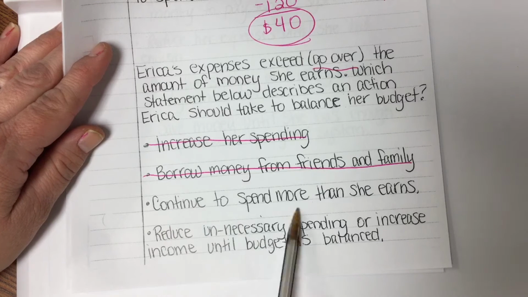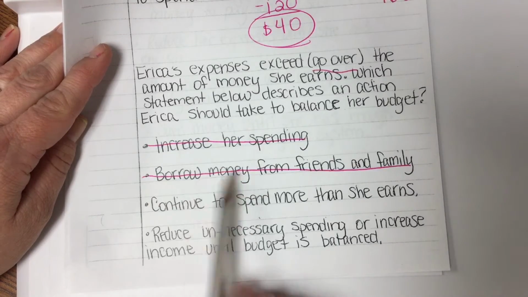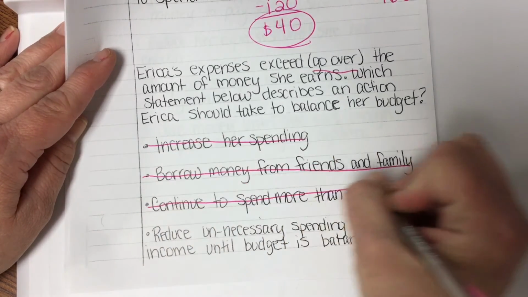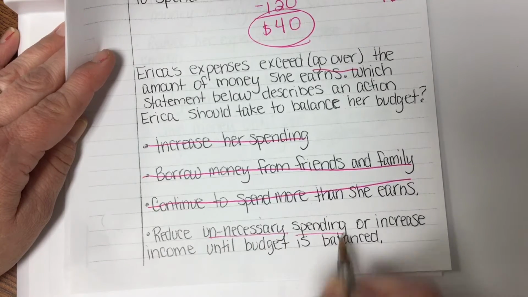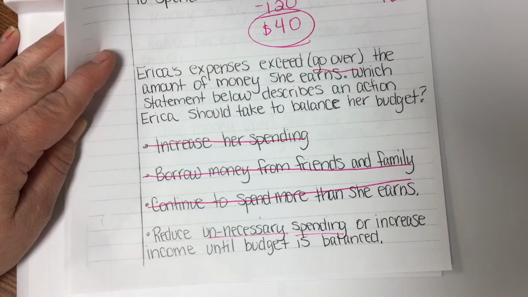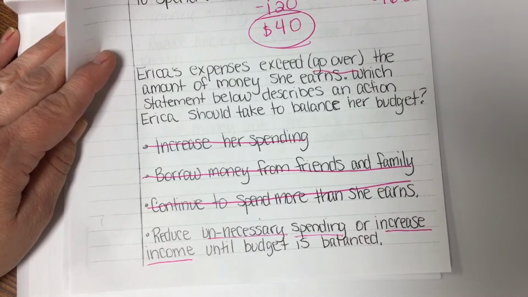Okay, continue to spend more than she earns. Again, no, you don't want to keep spending your money. What you want to do is reduce unnecessary spending. Okay, if you can, you want to increase your income until your budget is balanced.